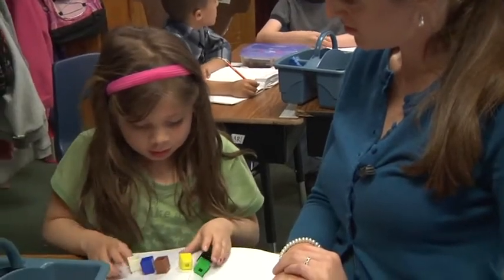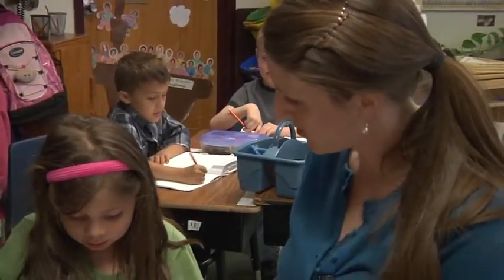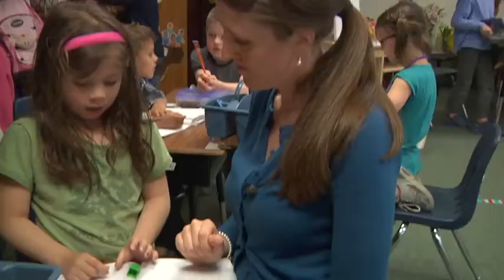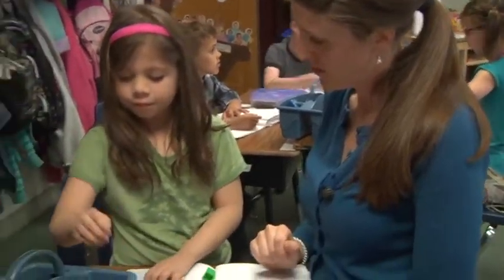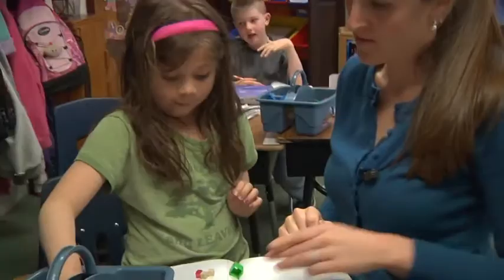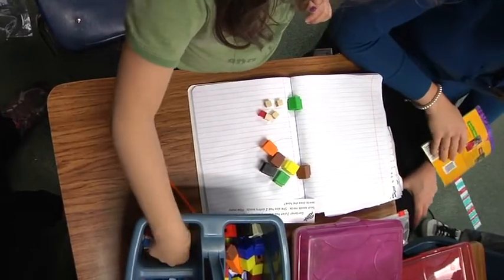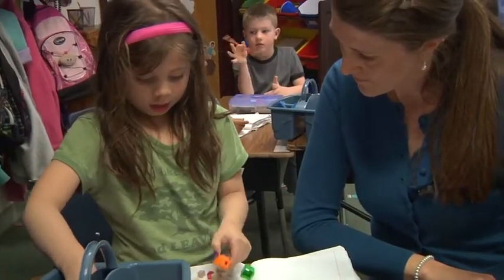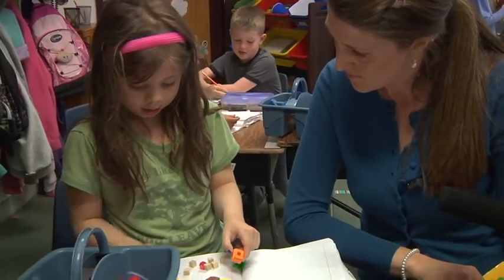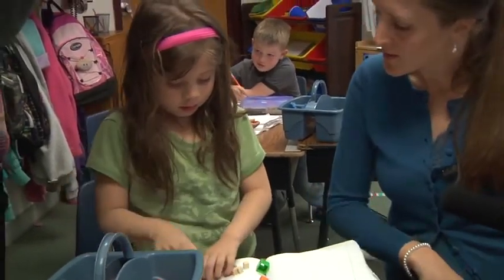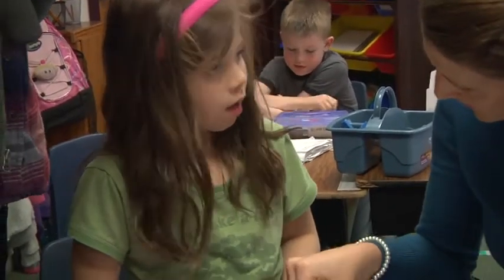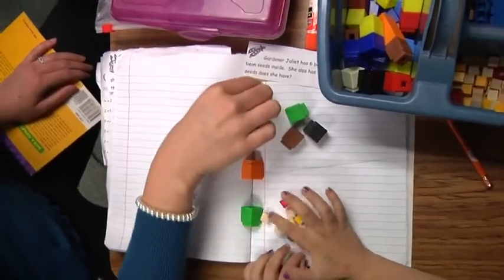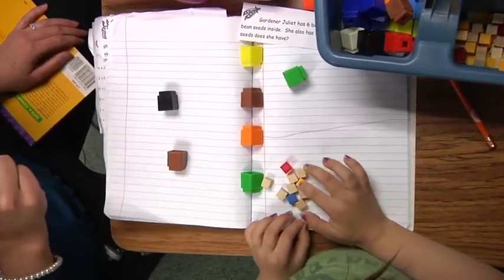Get 6 of these. Okay. So these are the bean pods. 2, 3, 4, 5, 6. 1, 2, 3, 4, 5, 6, 7, 8, 9, 10. Okay, so let me see if I'm understanding. It looks like you're saying this is the bean pod, and then these are the seeds inside it. That makes a lot of sense. Okay, so you have 6 of these pods. 1, 2, 3, 4, 5, 6.